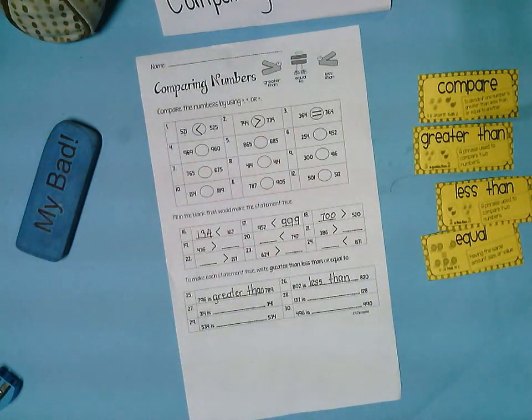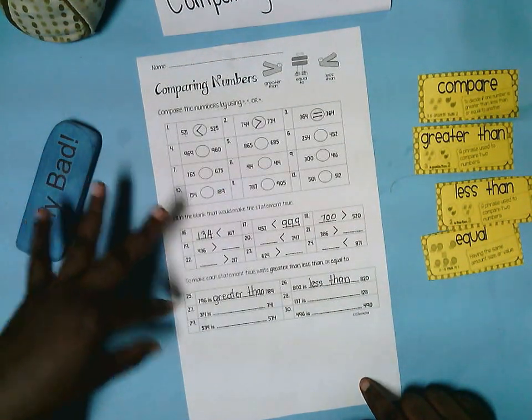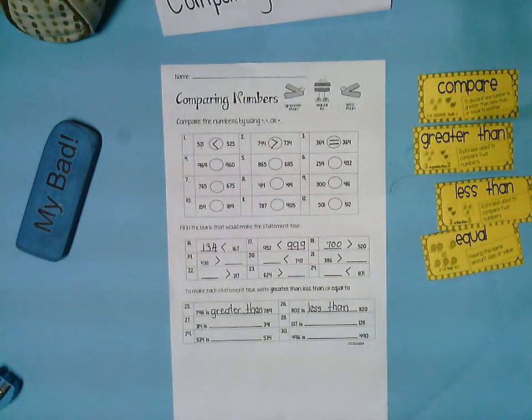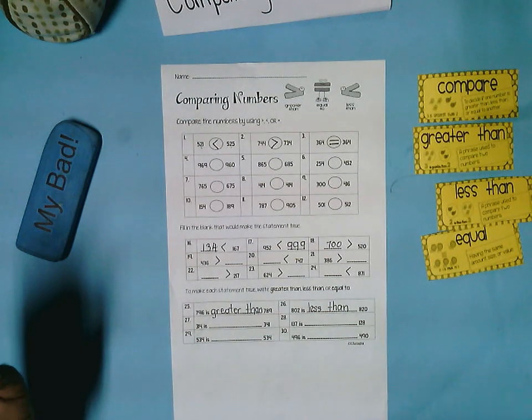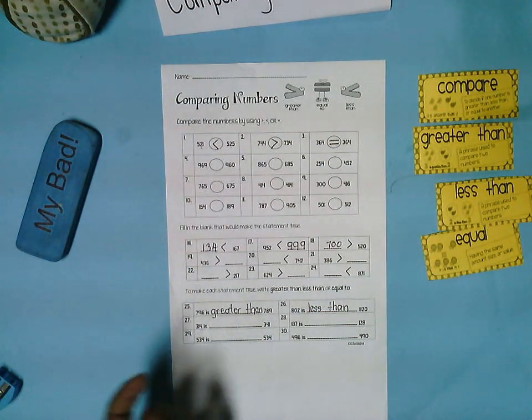So we've just practiced comparing numbers. As I said, we've done the first set of each section for you. Now you will download the worksheet if you haven't already done so, or you can write it on a folder sheet or any book, and you can continue practicing comparing numbers.